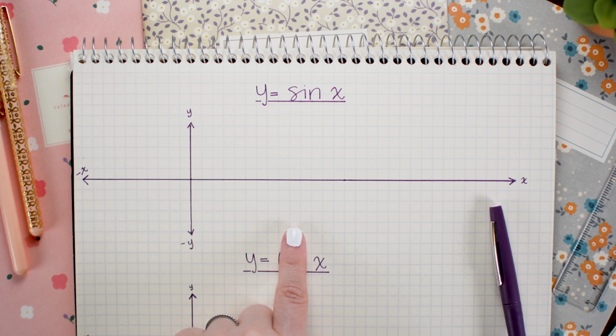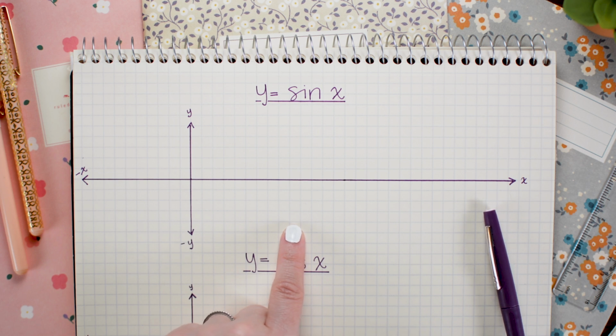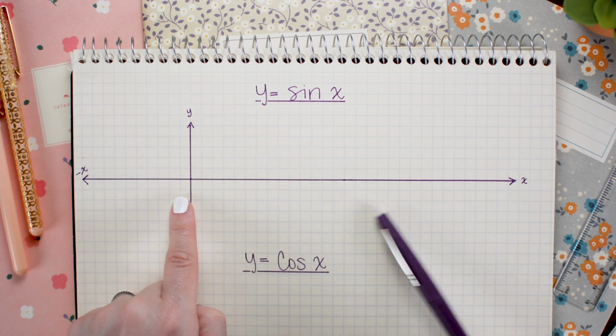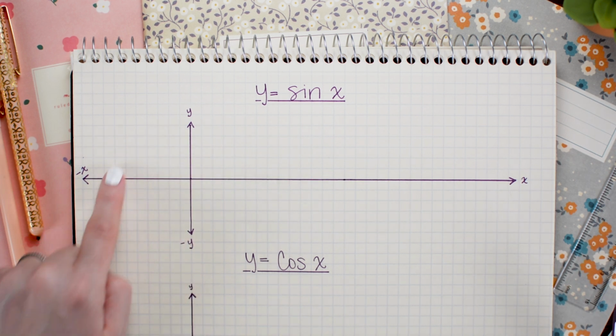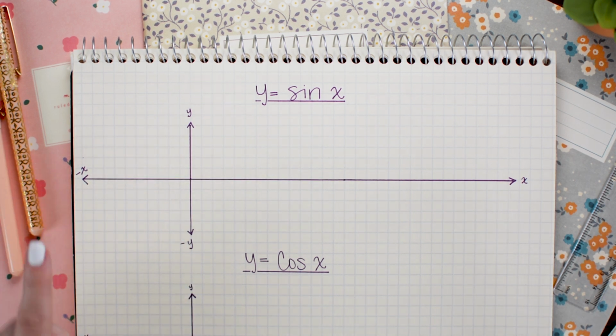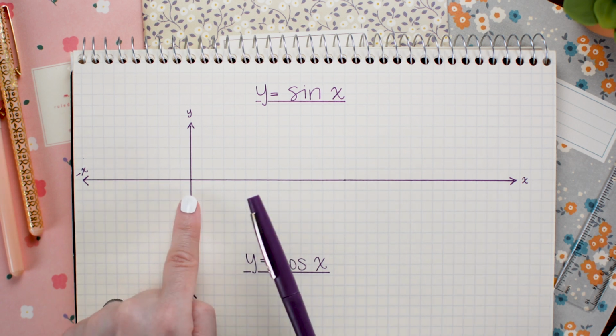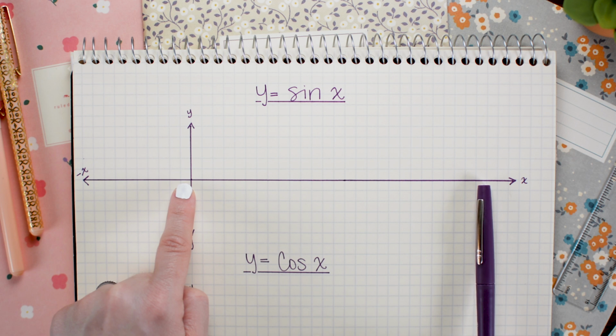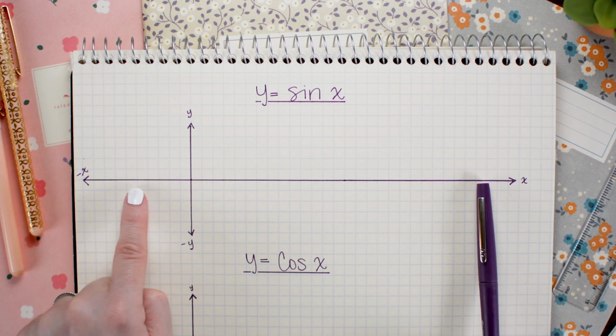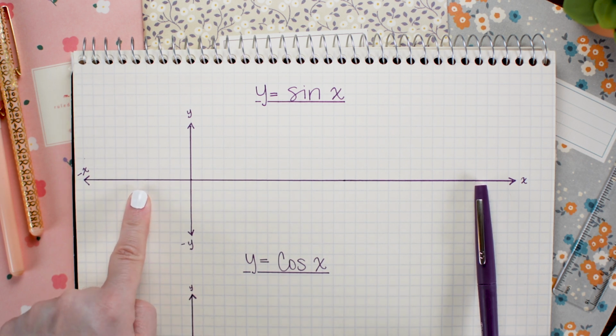Now the reason I did that is because the functions that we're working with today are cyclic or periodic functions. That just means that they repeat over and over again forever in both directions. So my curve is going to go all the way off the page on this side as well as off the page on this side. Now, most commonly, you are asked to graph the two periods at the beginning of the positive side of the x-axis. So that's why I left more room on this side. I will continue the graph a little bit on the left-hand side just to show that this function does continue in the negative direction as well.